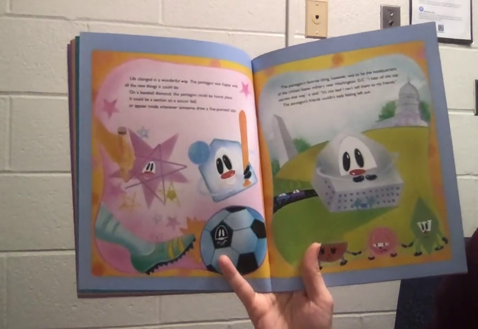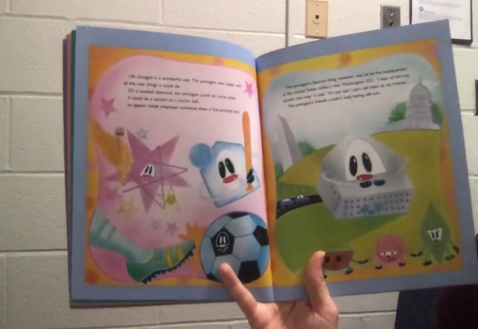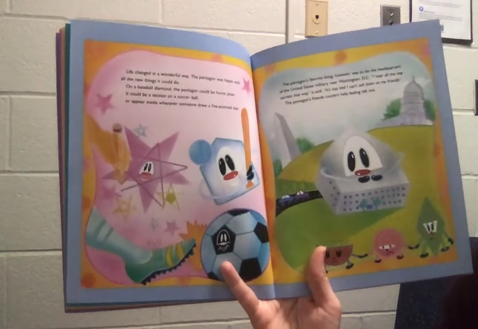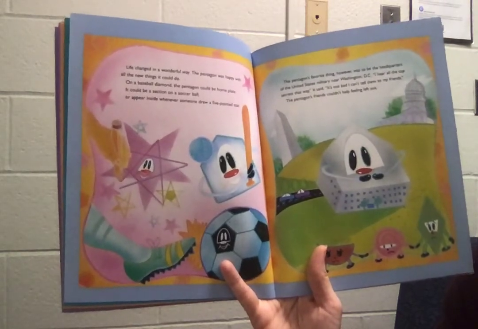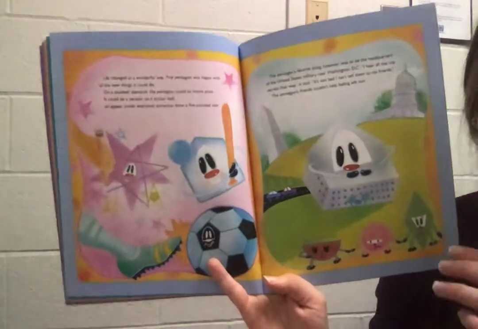The pentagon's favorite thing, however, was to be the headquarters of the United States military near Washington, D.C. "I hear all the top secrets that way," it said. "It's too bad I can't tell them to my friends." The pentagon's friends couldn't help feeling left out.